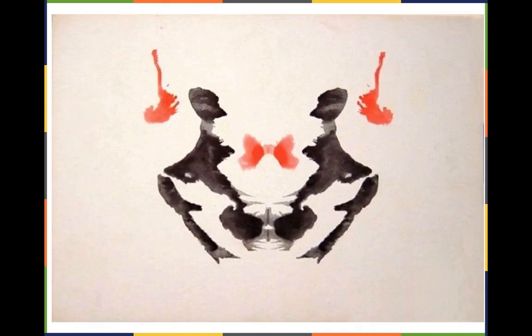All right, so this is card three. We're not going to go through every single card in the interest of time, but please look at this image and think about it. Okay. So the third card features red and black ink and symbolizes how a person relates to other people in social interactions. Common responses to this card include seeing two people, one person looking into a mirror, a butterfly, or a moth.